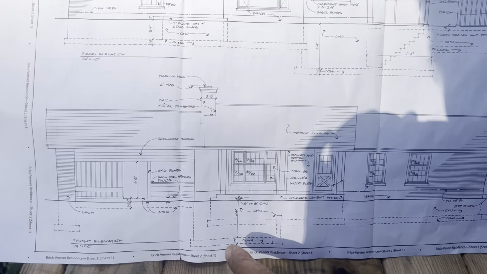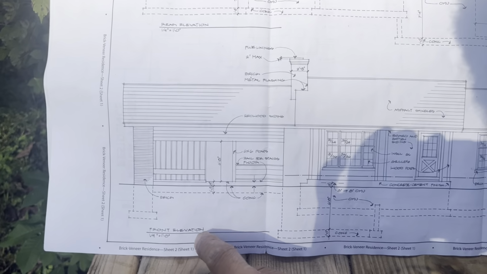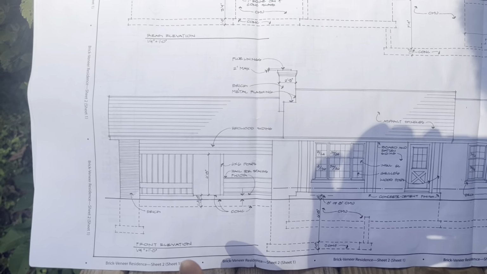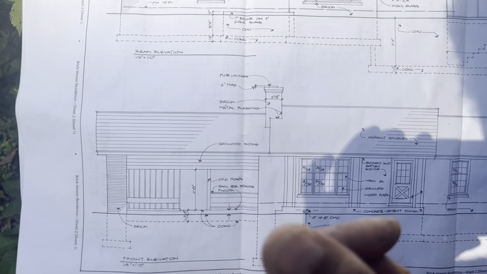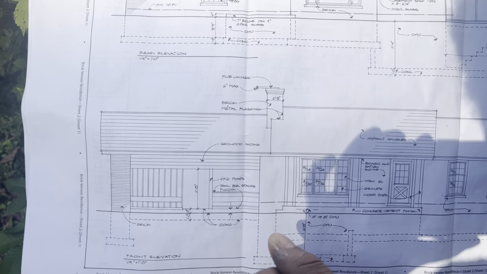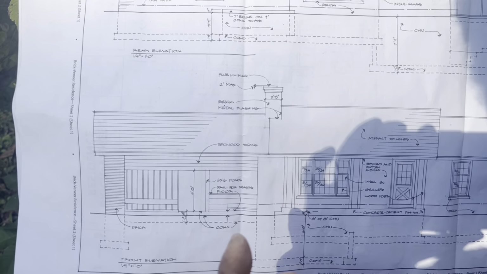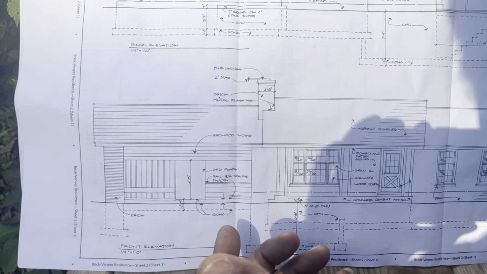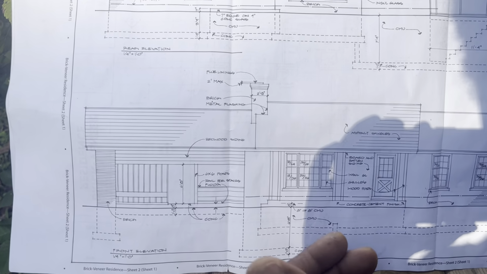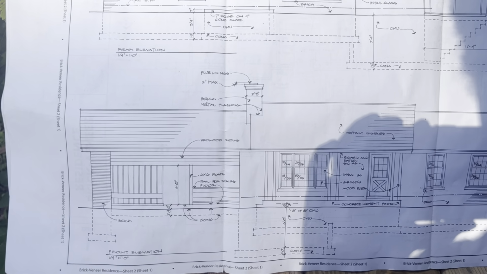Let's look at these prints right here, okay? You got this brick veneer residence, right, okay? You look down here on the prints, they say that this is the front elevation, okay? Front elevation basically means if you're standing in front in your yard, okay, and you're looking at your house, that's the perspective that these prints are showing. Elevation basically is that you're looking at one side of the house, okay? And that's what this is.